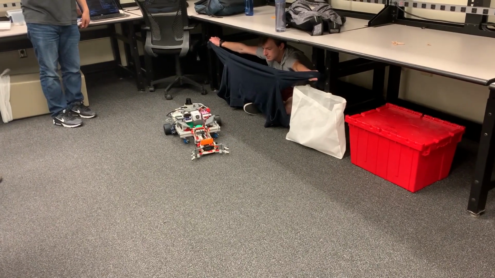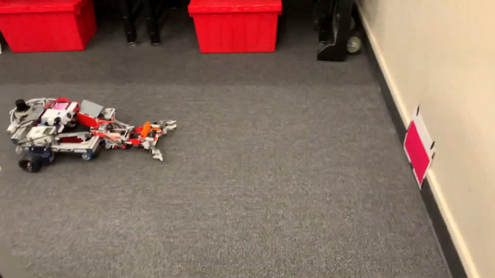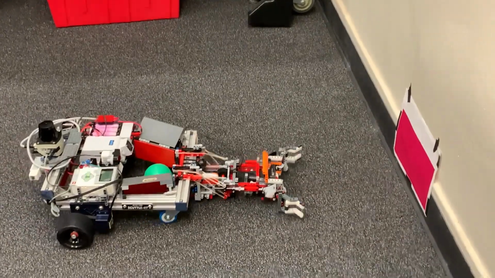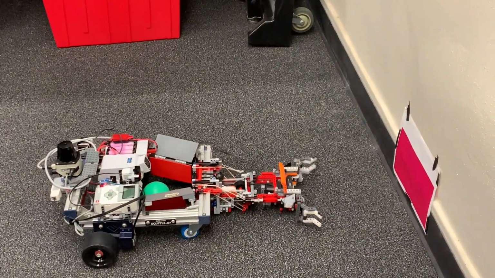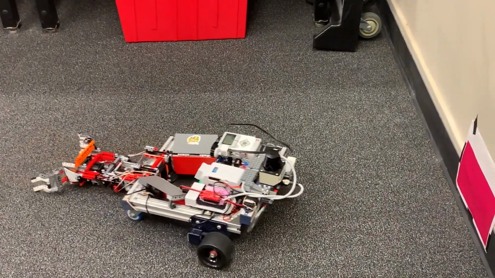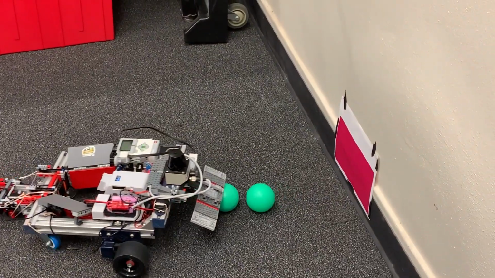The robot now sees home. It starts to approach it. The robot now has enough room to align itself properly, whereas the second time it went home, it gets itself positioned, backs up, opens its door, and drops off the two green balls.